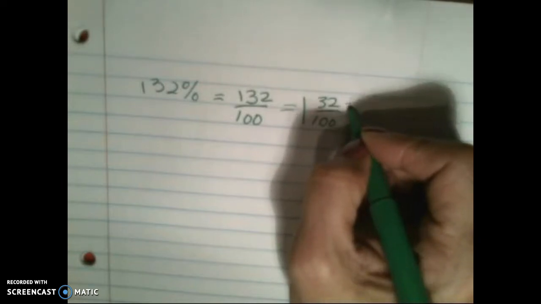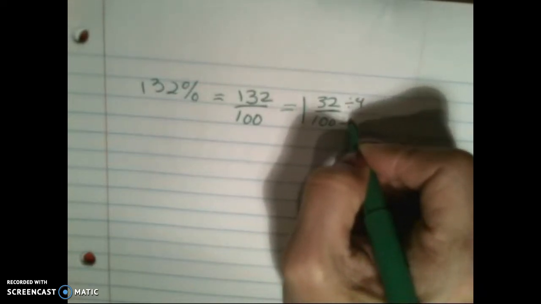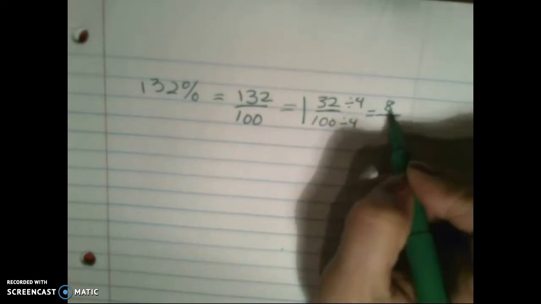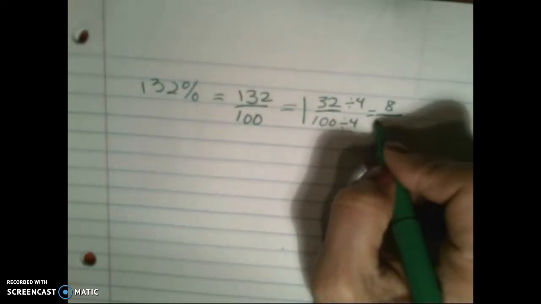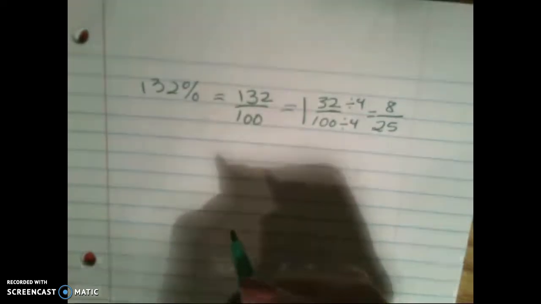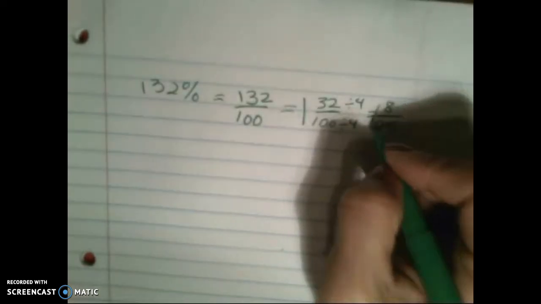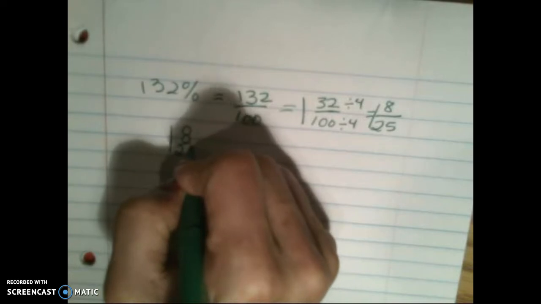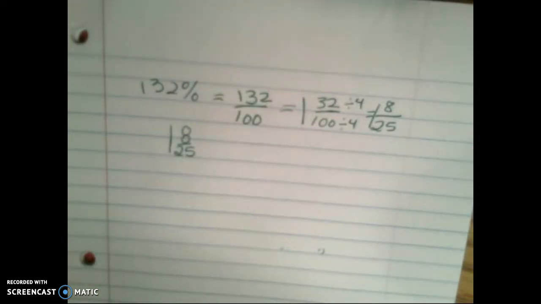But I'm going to use 4 because both of these divide by 4 easily. And 32 divided by 4 is 8. 100 divided by 4 is 25. Don't forget your 1. So 132% in simplest form is going to be 1 and 8 over 25. That would be your final answer.